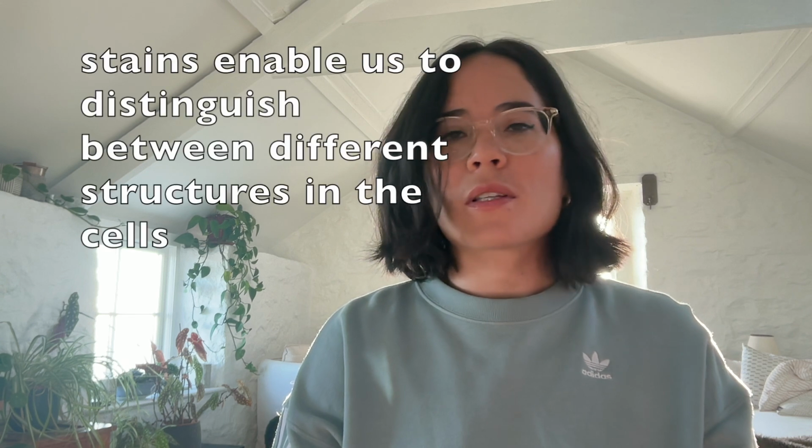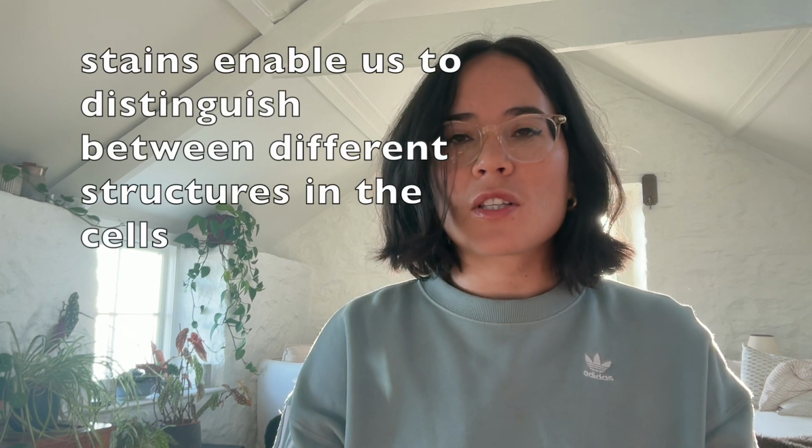Other things we often do is add a stain to our sample. That enables us to distinguish between different structures within the cells, and differential staining simply means using multiple stains. Each stain binds to a different structure, so it makes it very easy to distinguish particular structures within a sample.